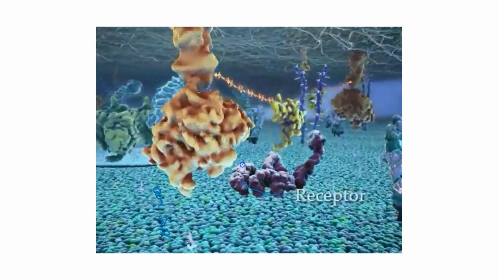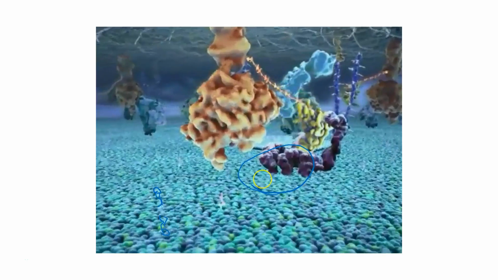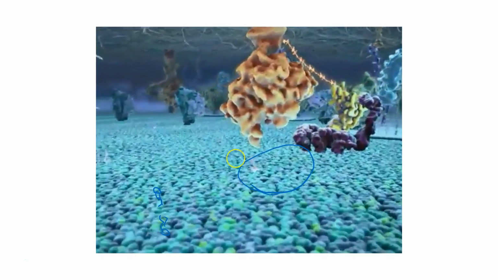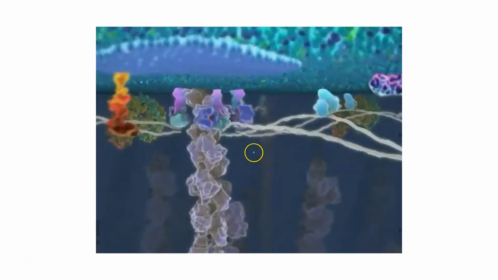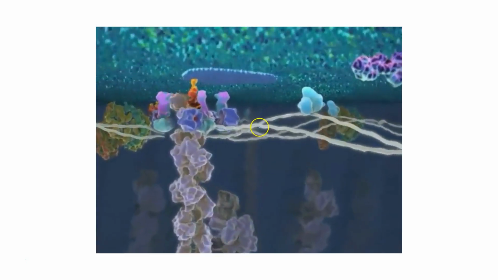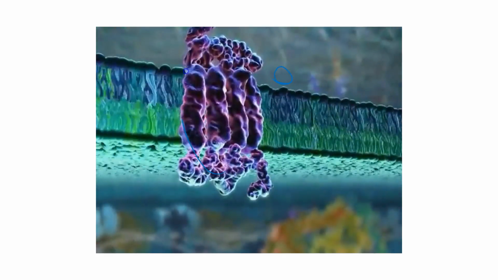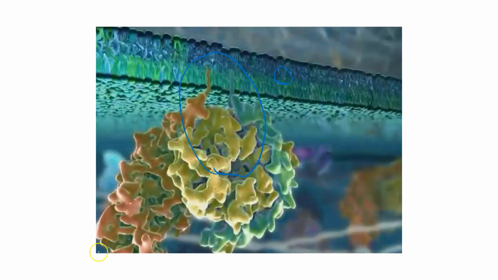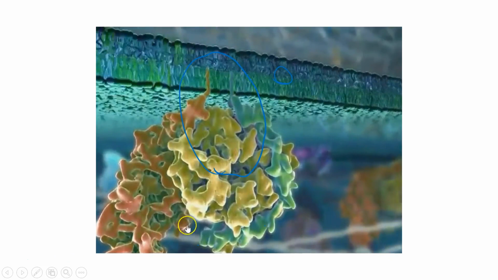This is a protein that's embedded into the membrane, so we call it an integral protein. These are like little peripheral proteins. Here's a nice integral protein, and let me see if I can go back here once.